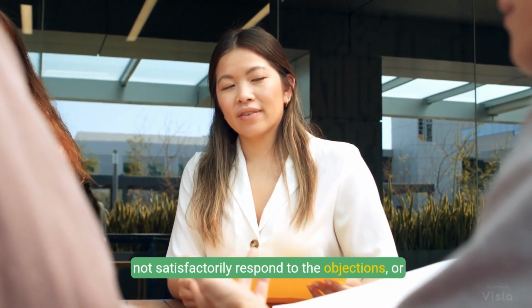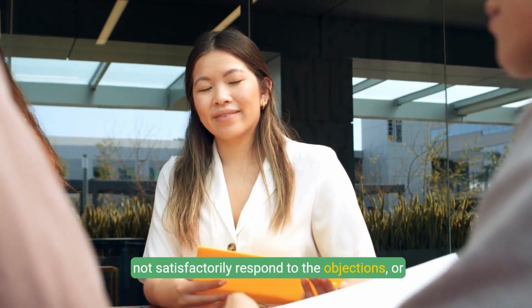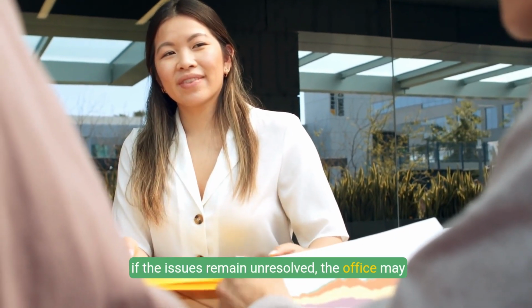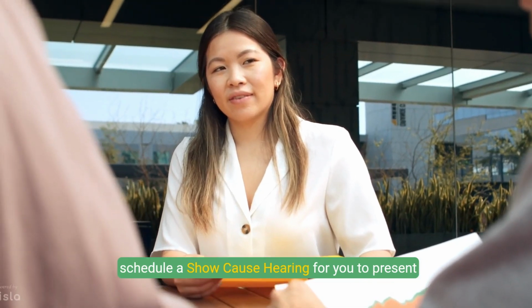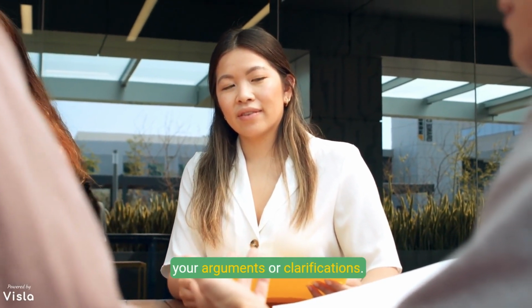3. Failure to respond or resolve issues. If you did not satisfactorily respond to the objections, or if the issues remain unresolved, the office may schedule a show cause hearing for you to present your arguments or clarifications.